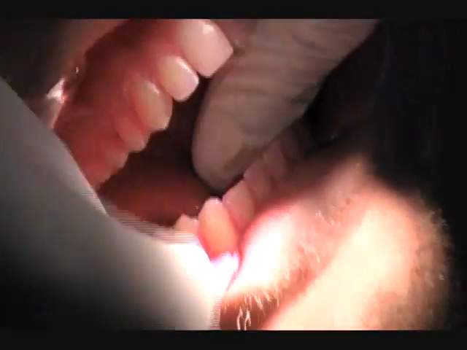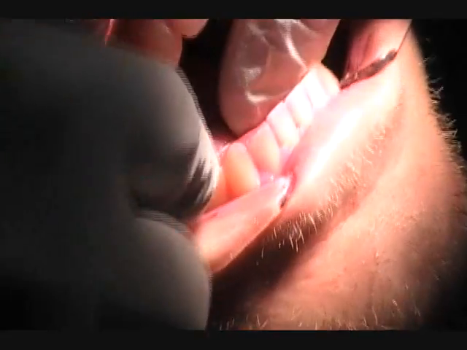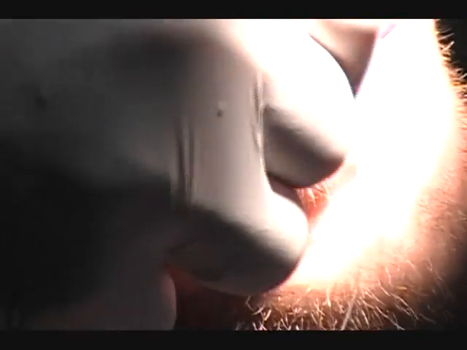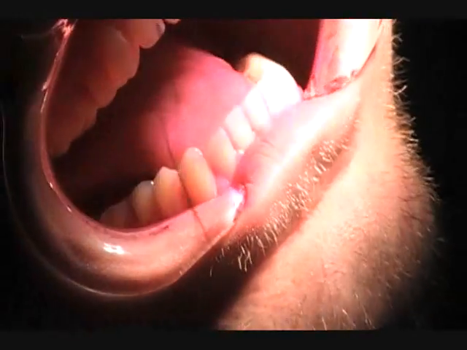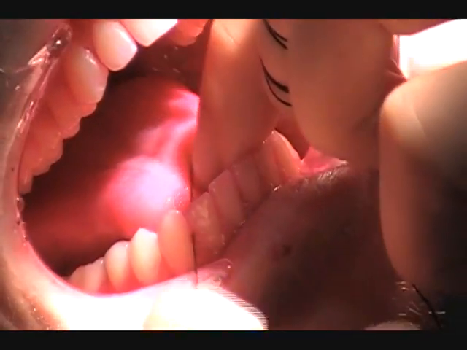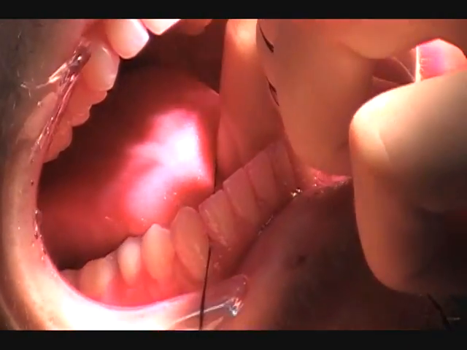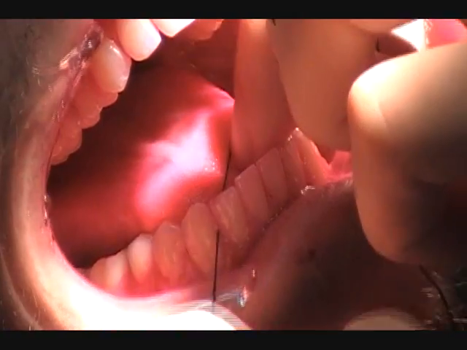Alright, notice how the floss is going up and down, up and down, up and down. See how it's getting the red plaque off of there? Now we're going to reverse it. It'll wrap it around this upper tooth like that. Notice how he's still going up and down the surface of the tooth.